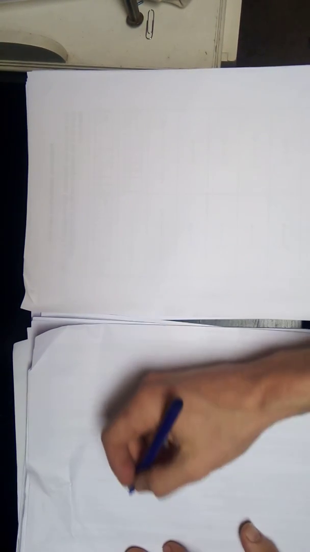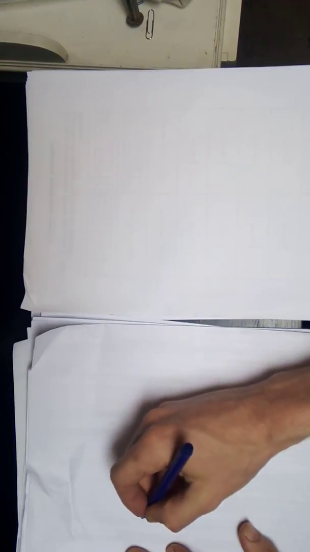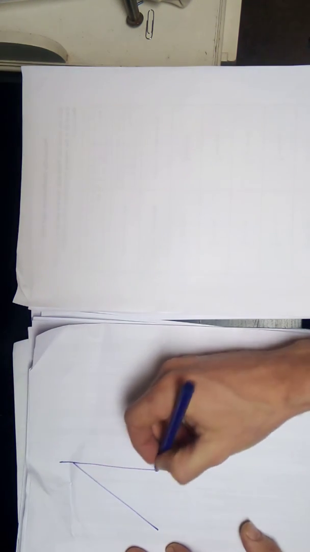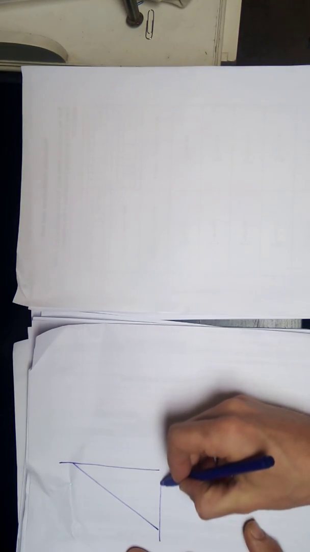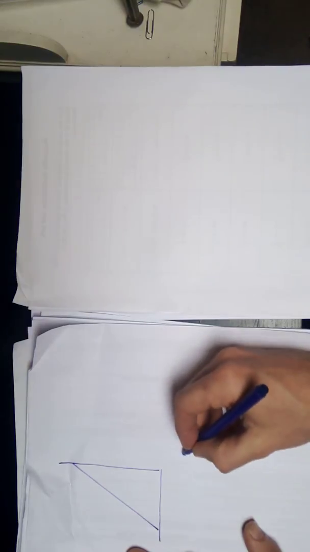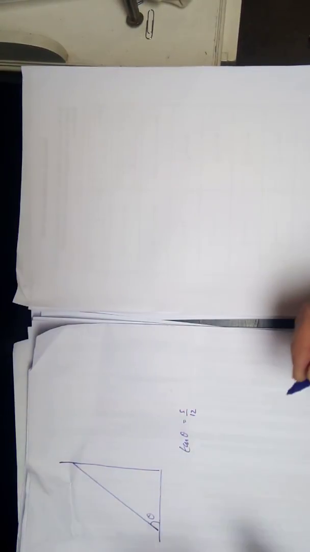So this is a little test example for your moments ladders problems. So, statics of rigid bodies. Let's see. We've got some ladder that rests against the wall. What can we say? Let's say tan theta, that's theta there, is equal to 5/12.